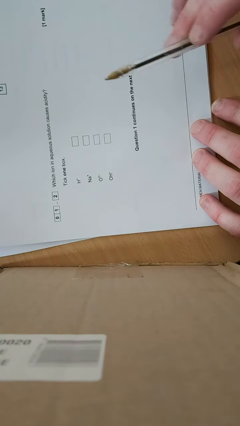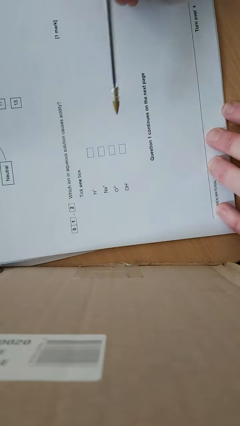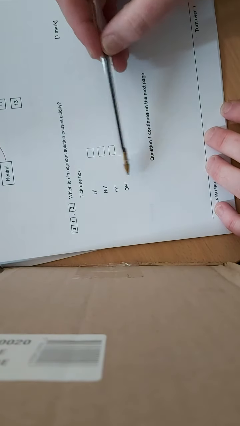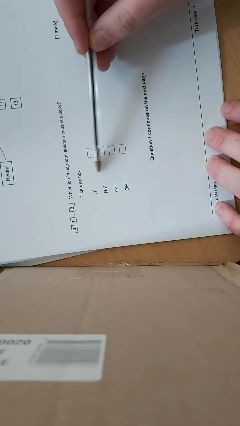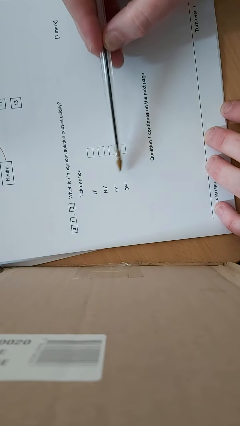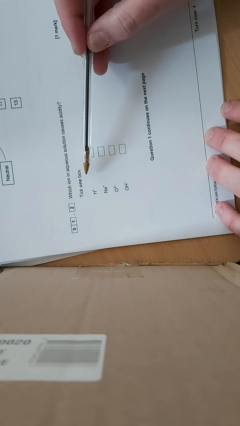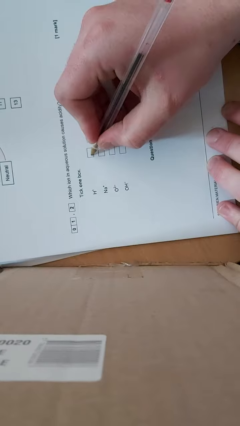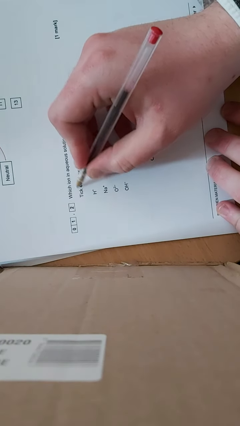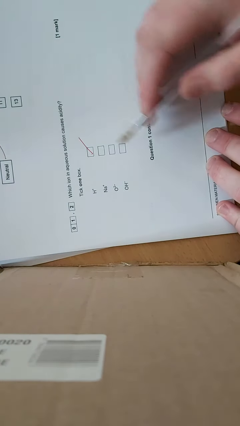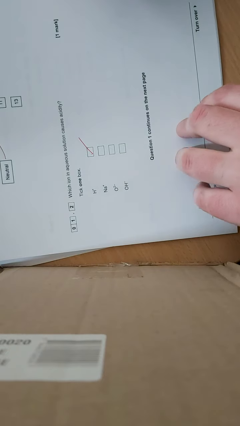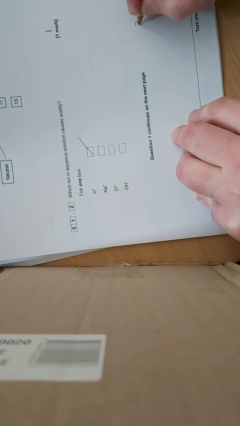And then below here is another related question. It says which ion causes acidity? Well, if you look at these here, there's two main suspects, which are H plus and OH minus. OH minus is to do with bases, this is to do with acids. So we'd of course tick that one. You'll notice it says tick one box. So if you tick more than one, you have to very clearly cross out the one that you changed. Okay, and I've already got myself 3 marks. So let's keep on going.